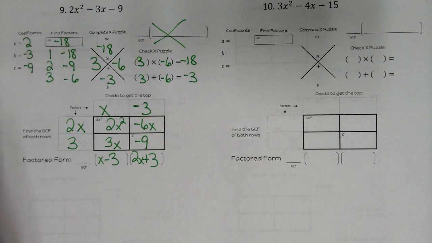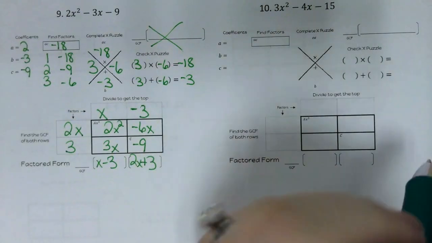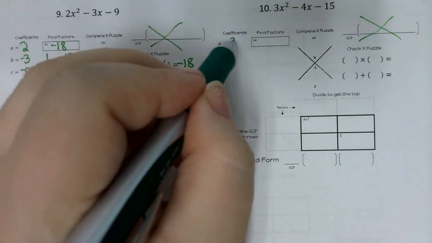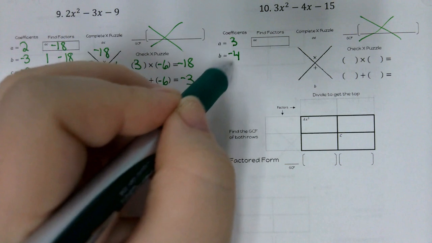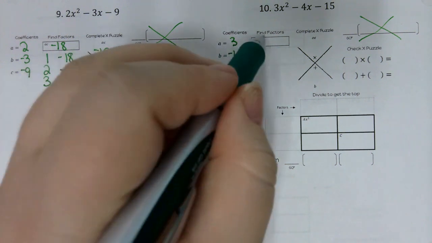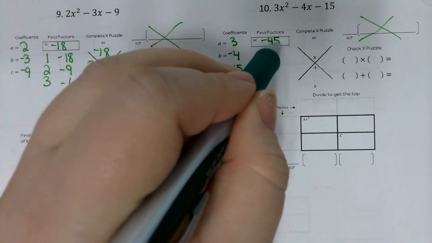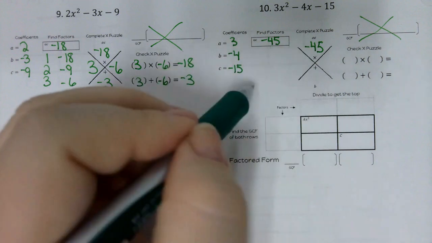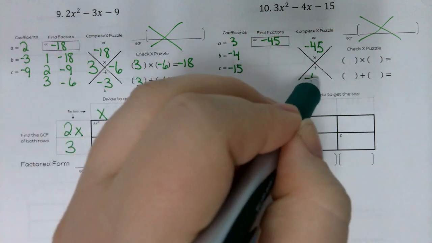Number 10, can I take something out of all three pieces? Nope. A is 3, B is negative 4, and C is negative 15. A times C gives me negative 45. So that's the top of my x, and the bottom of my x will be negative 4.